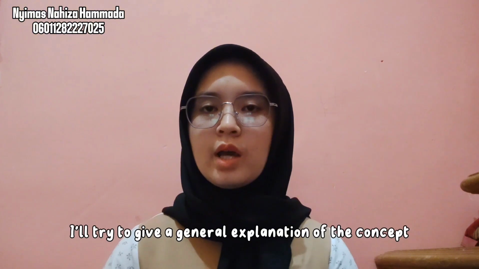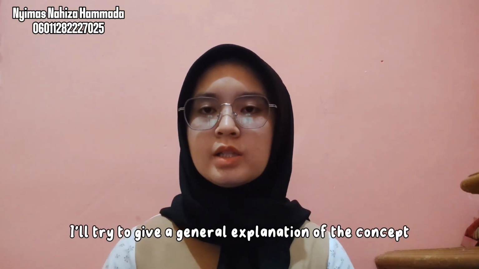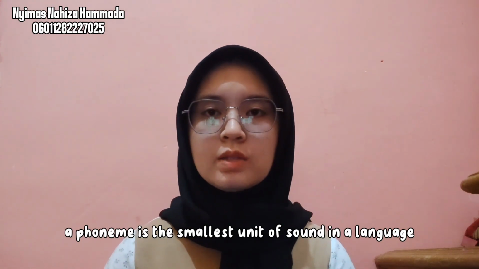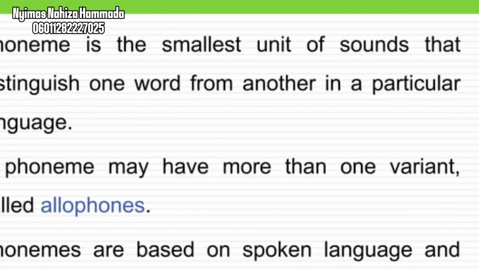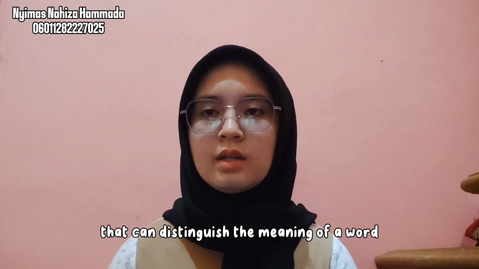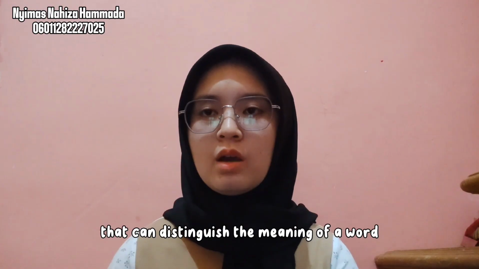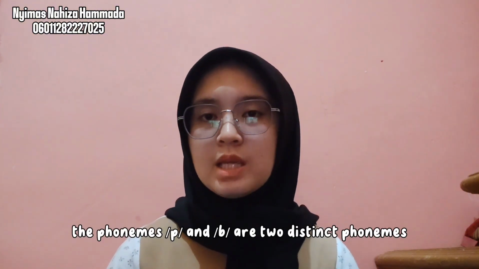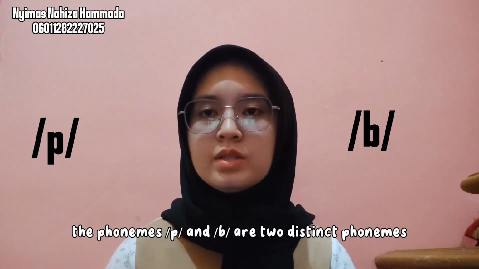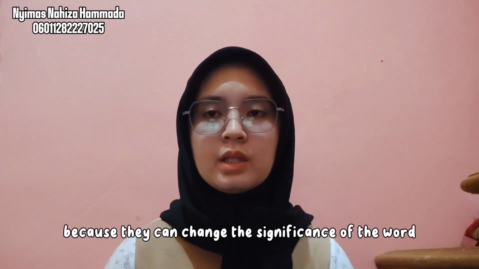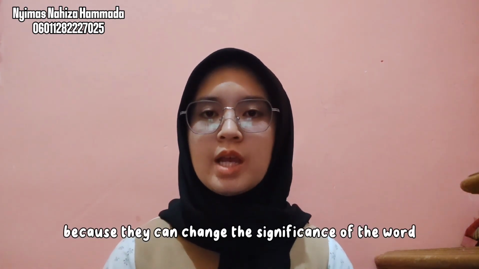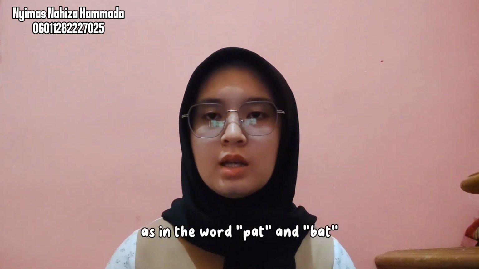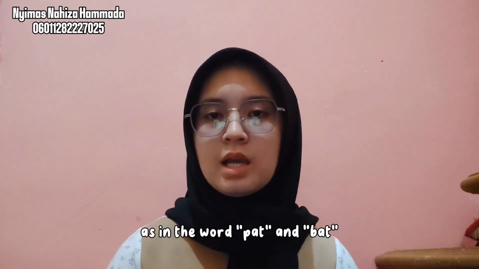Alright, now I'll try to give a general explanation of the concept. A phoneme is the smallest unit of sound in a language that can distinguish the meaning of a word. For example, the phonemes P and B are two distinct phonemes because they can change the meaning of the word, as in the words pat and bat.